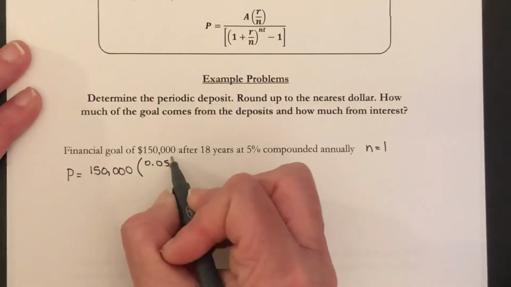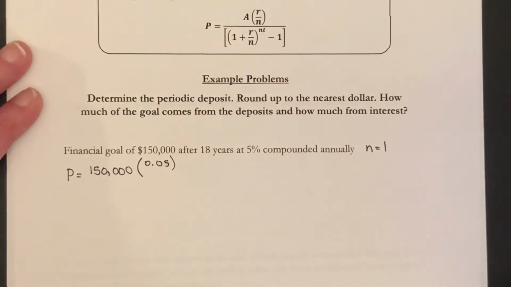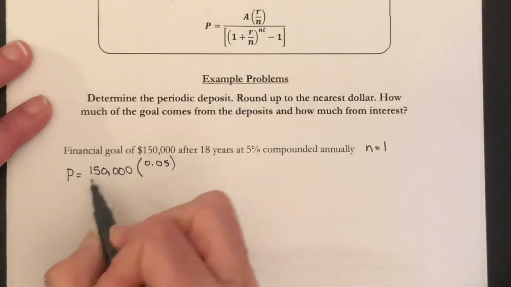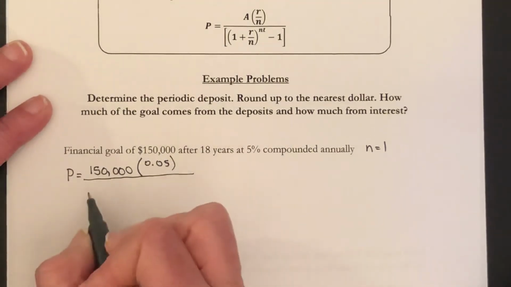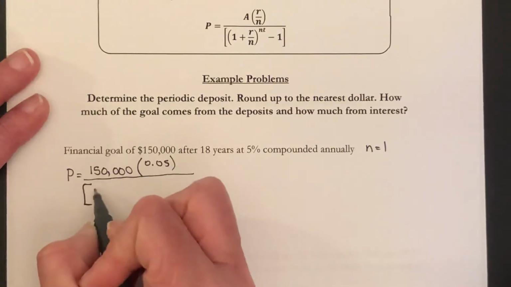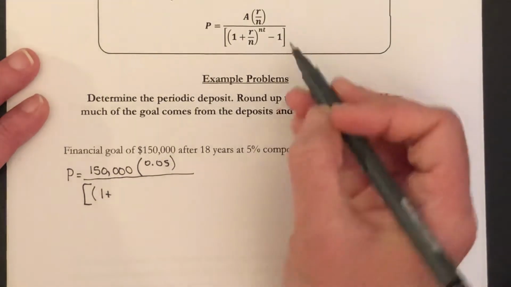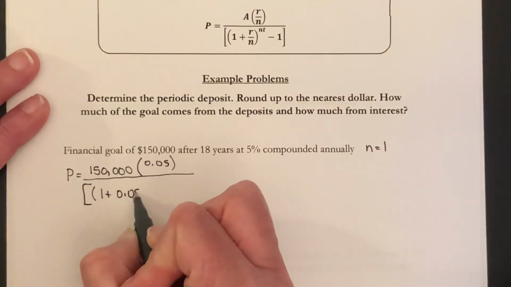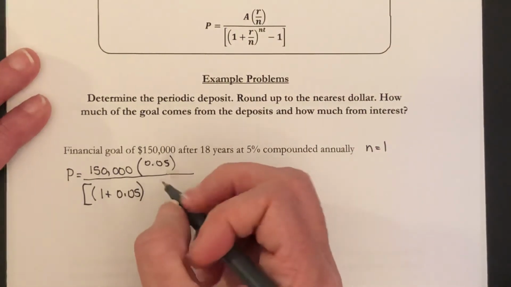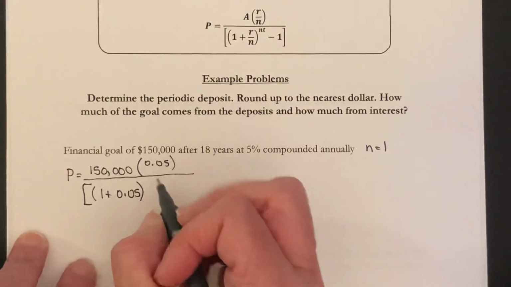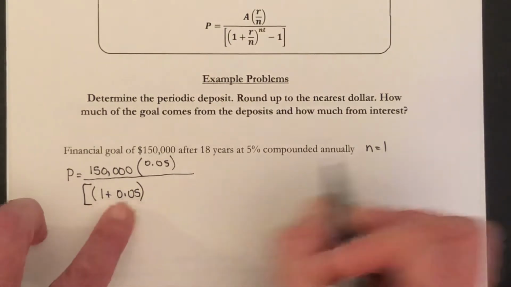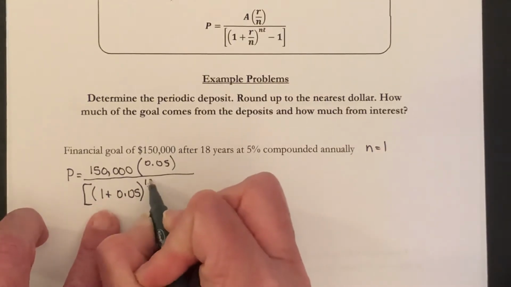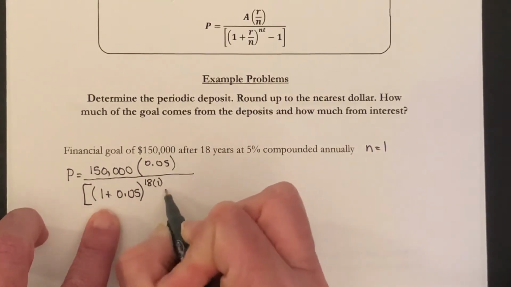So that means just like in that previous problem, we don't have to write it down if we don't want to. And this is over 1 plus R over N, so it's 0.05 to the NT, which would be 1 times 18, minus 1.